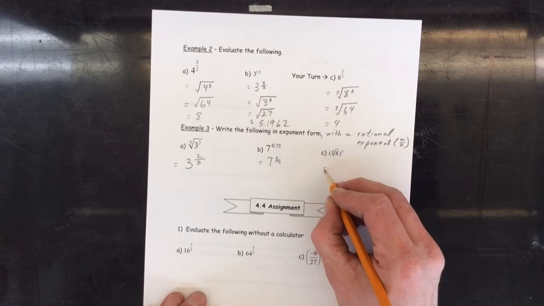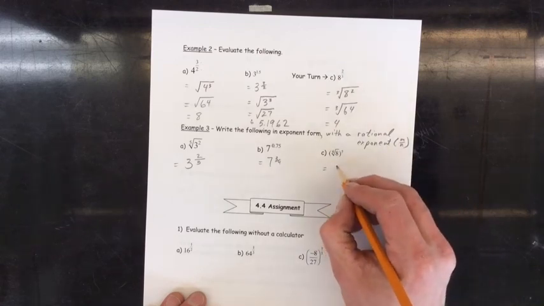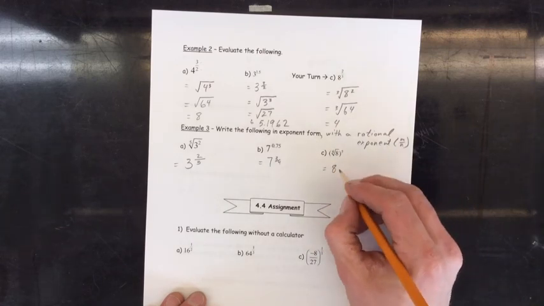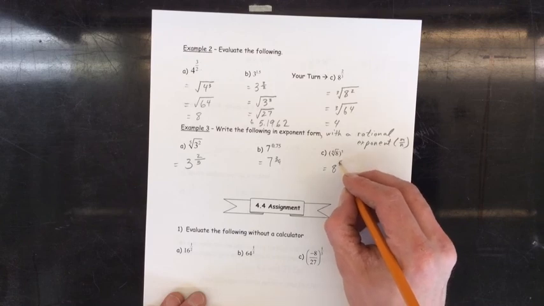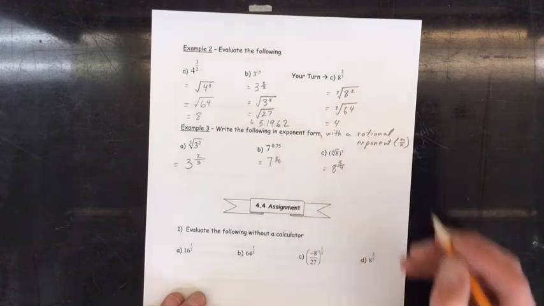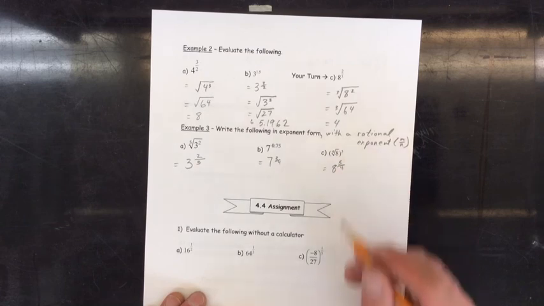In this case, I will have the value 8. 5 will be my m, and 4 will be on the bottom. So it's the 4th root of 8 to the power of 5.